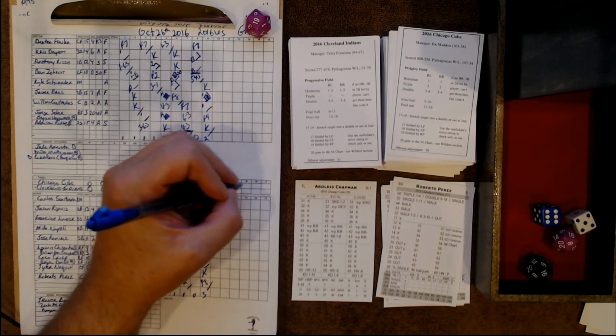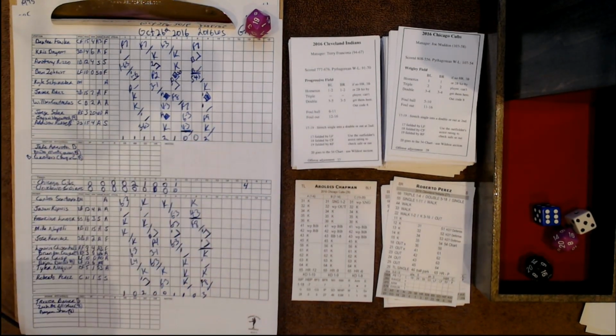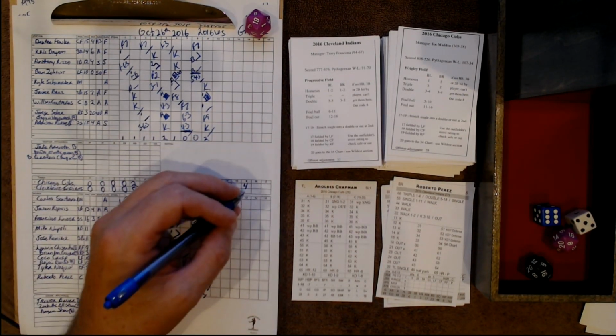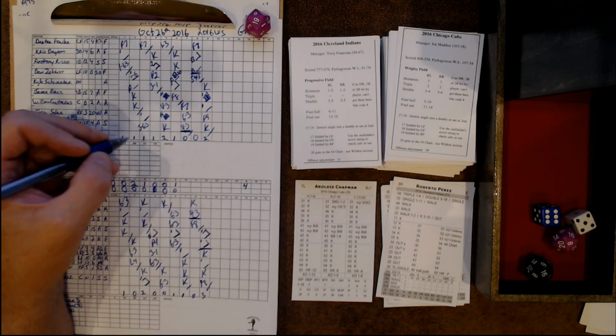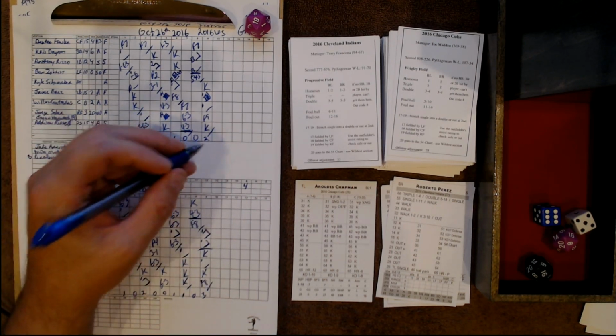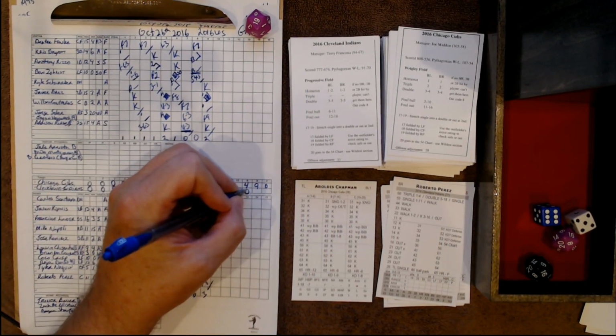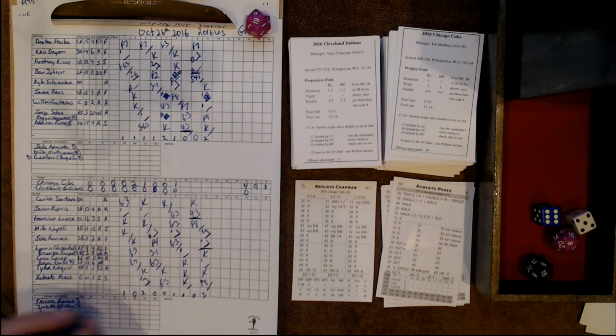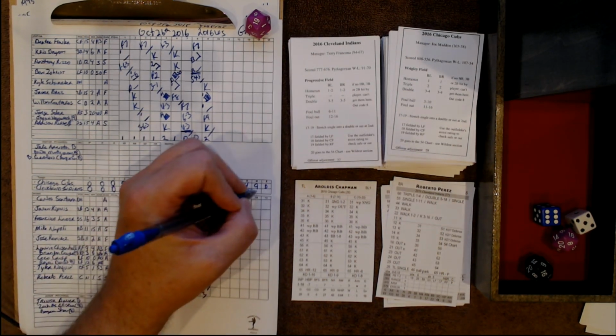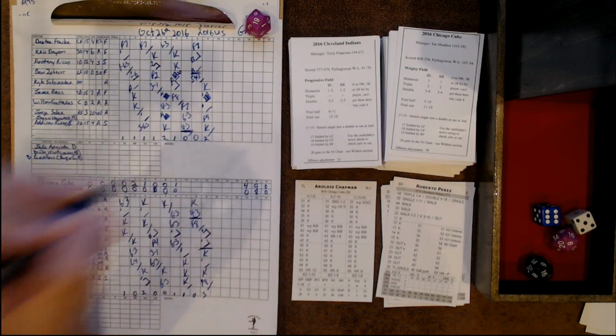So your final score here from Cleveland, Chicago, 4 runs, 9 hits and no errors. Cleveland, goose egg, 0, 8 hits, no errors.